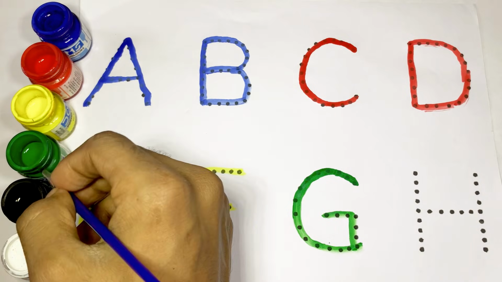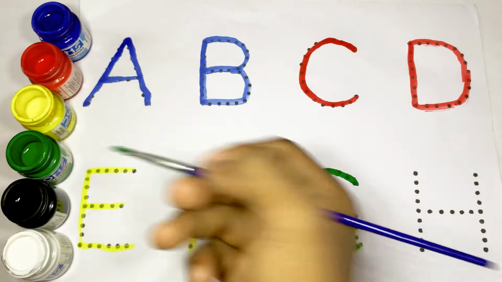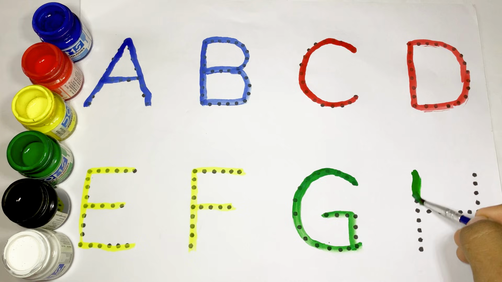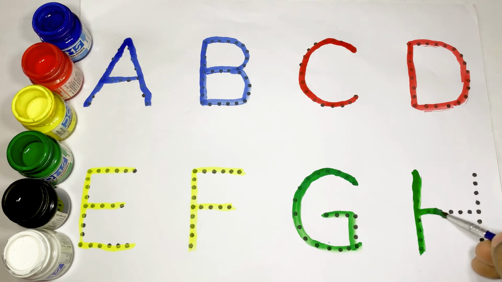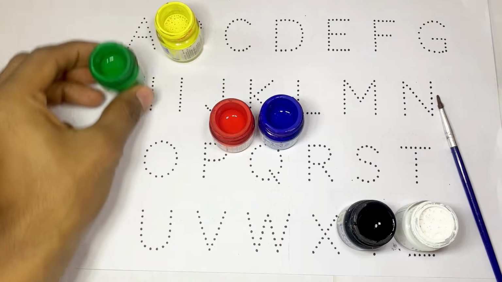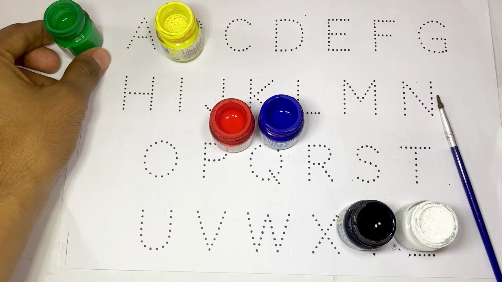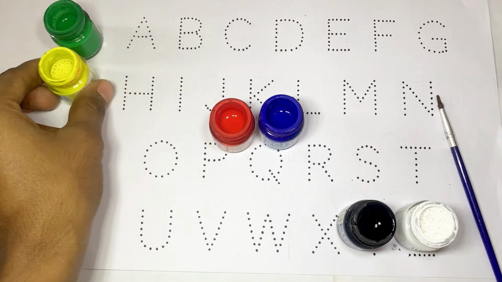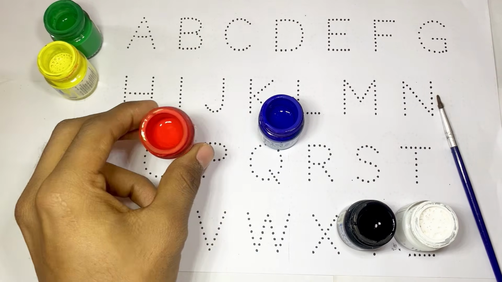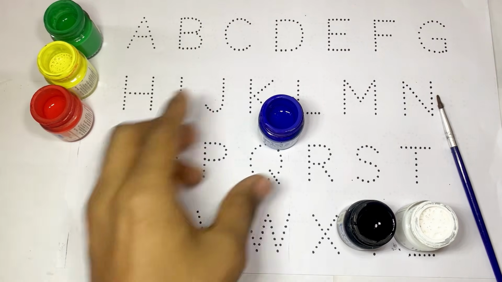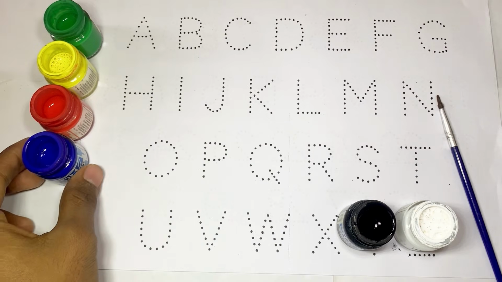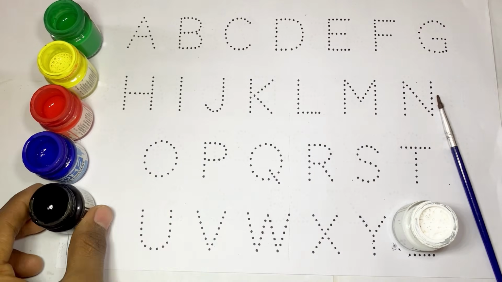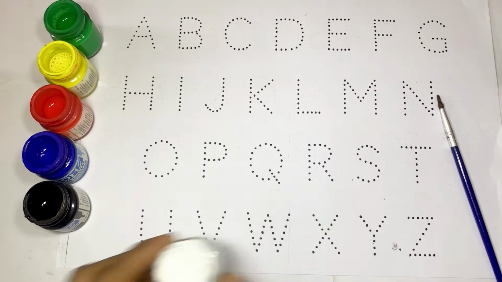Kids, again use green color and draw H. H for hand, H for helicopter. The alphabets of H. Green color, yellow color, red color, blue color, black color, and white color.